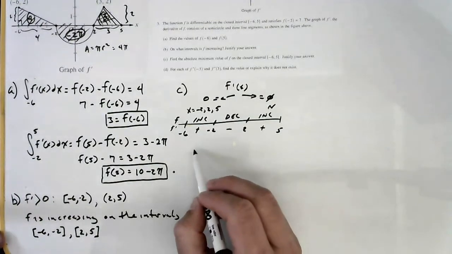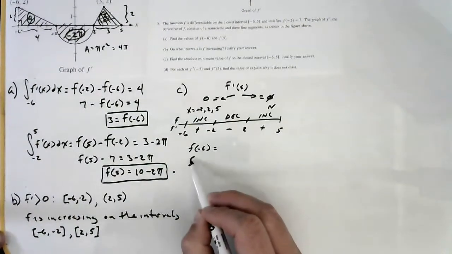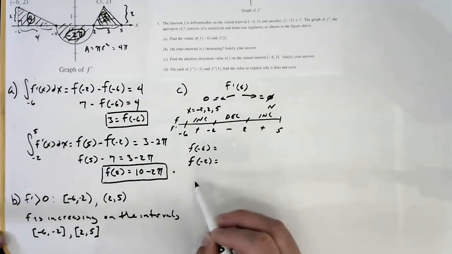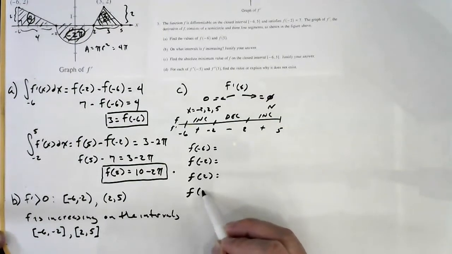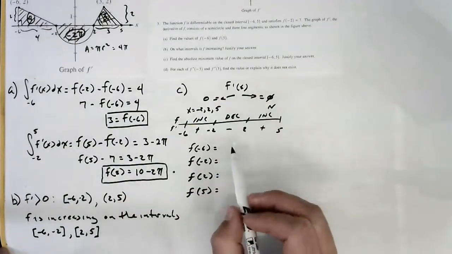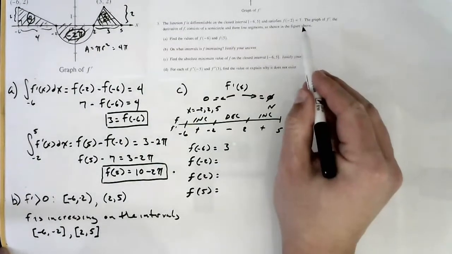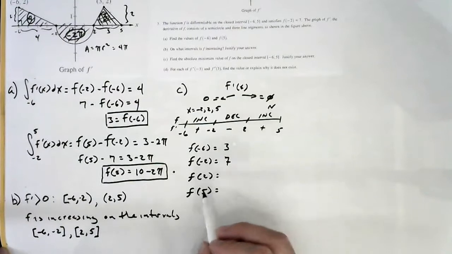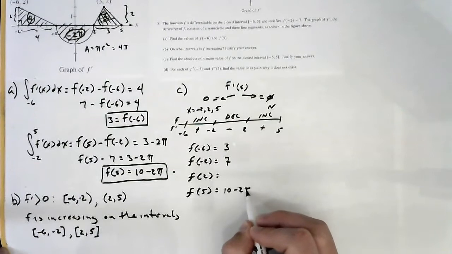So now we're going to have to investigate and figure out what is going on at -6. We're concerned about that. What is going on at -2? We're concerned about that. What is going on at f of 2? And what is going on at f of 5? Now, like most AP questions, much of the answers are going to be a part of previous work. So let's see what's going on. At f of -6, that was actually the first thing we solved. That's equal to 3. F of -2, actually given in the question, is 7. F of 2, we do not know, but f of 5 is 10 minus 2 pi.